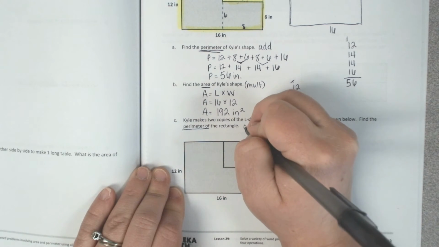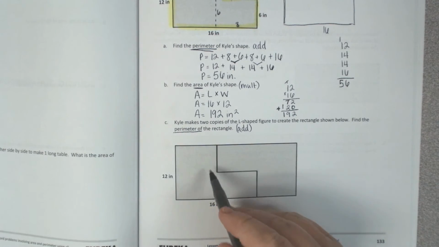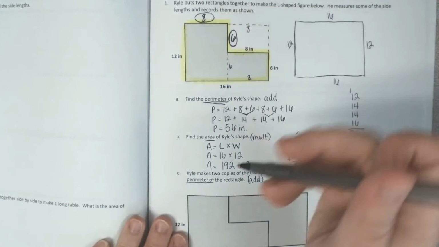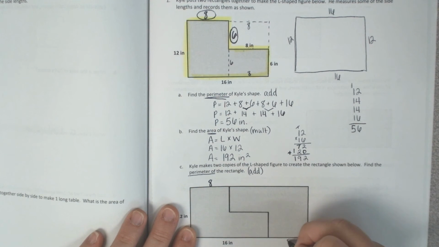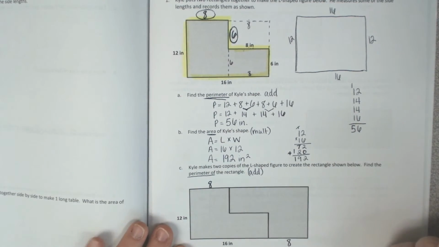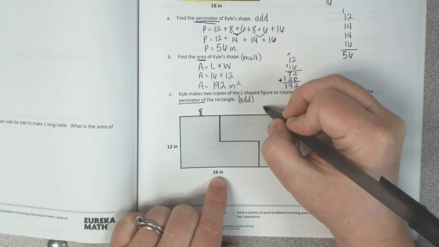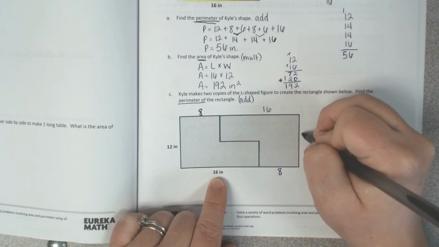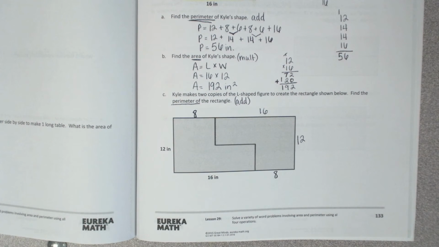Alright, so we're going to add. Make sure we remember to add these up. Well, I know this because we found it up here. Alright, so 8. So I know this little top part, which is 8. And the bottom of it's over here. So 8. So then I'm going to say, well, this must be 16, right? And this is 12. So I'm adding all these numbers up, right?